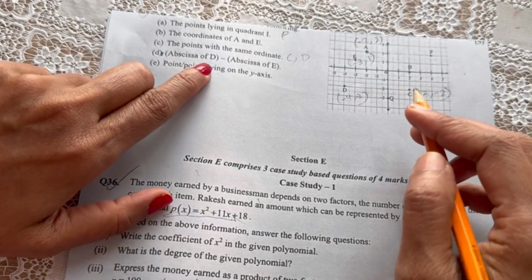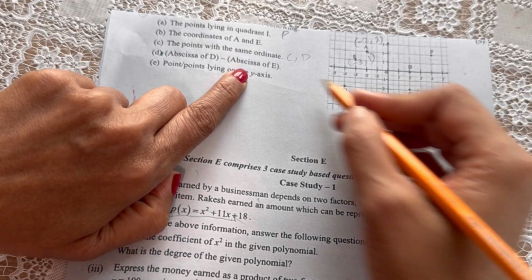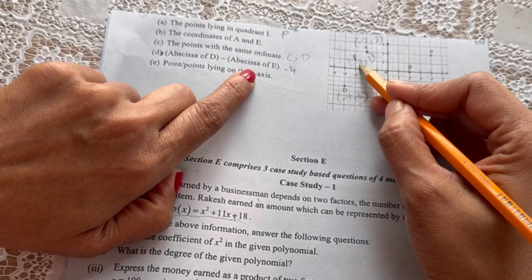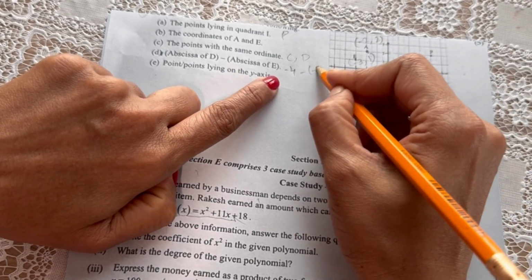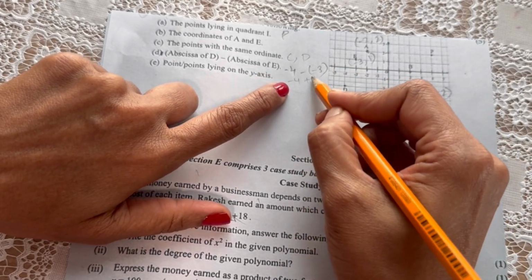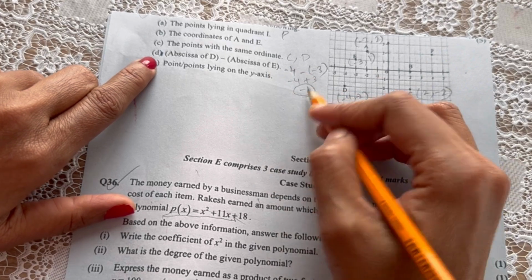Then abscissa of D minus abscissa of E. D abscissa is minus 4 and E abscissa is minus 3. Minus into minus will be plus. So it is negative 1.